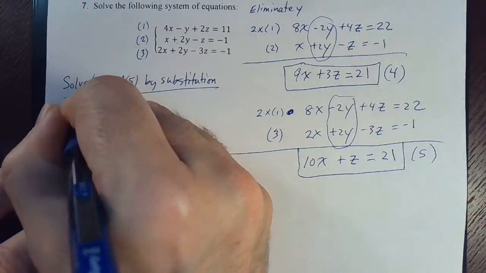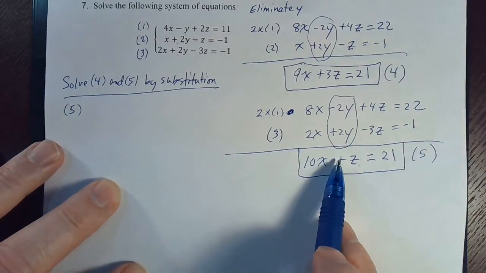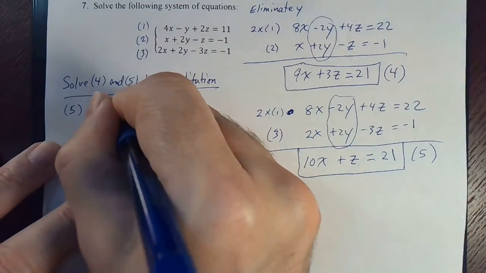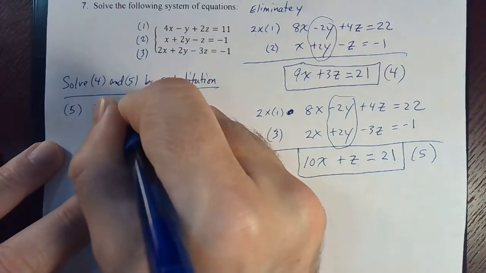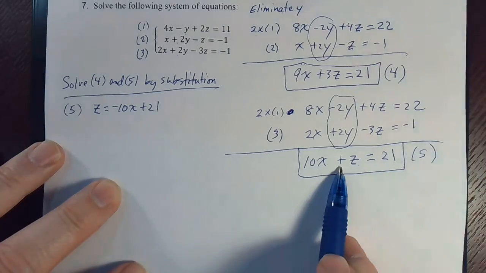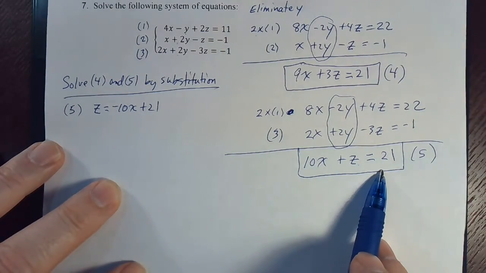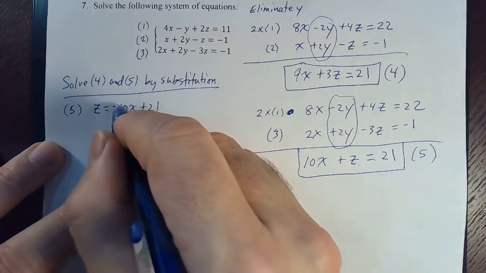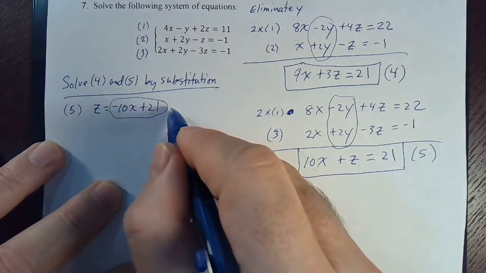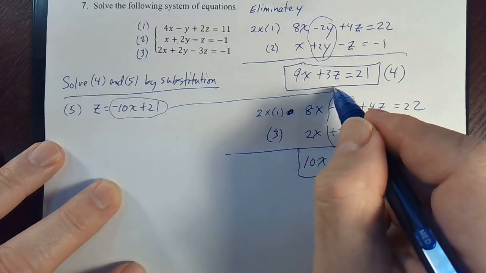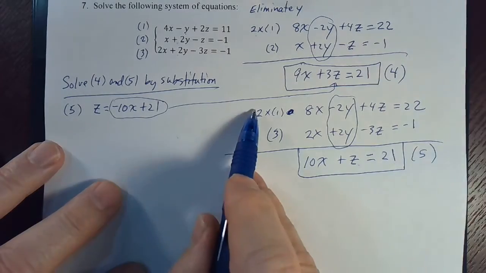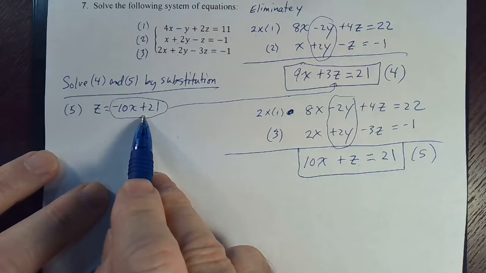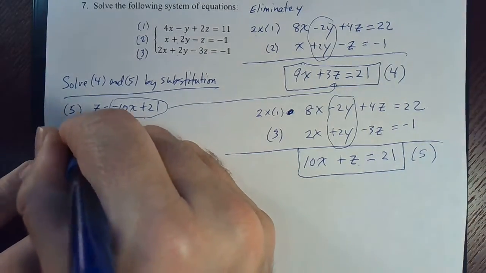Equation number 5 could be written, if I solved it for z, as z equals negative 10x plus 21. All I did with equation 5 is subtract 10x from both sides. Now I'm going to plug this into equation number 4, where I replace z with negative 10x plus 21.